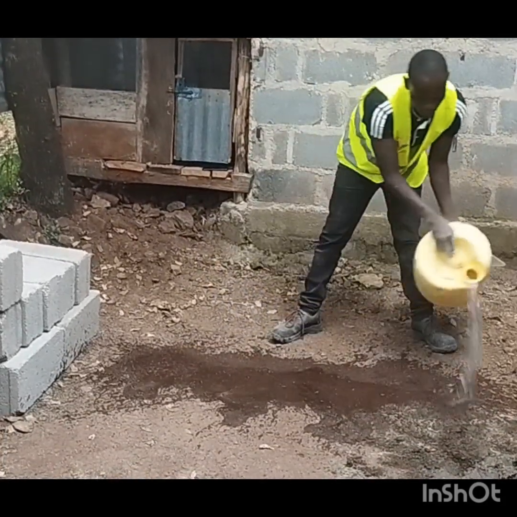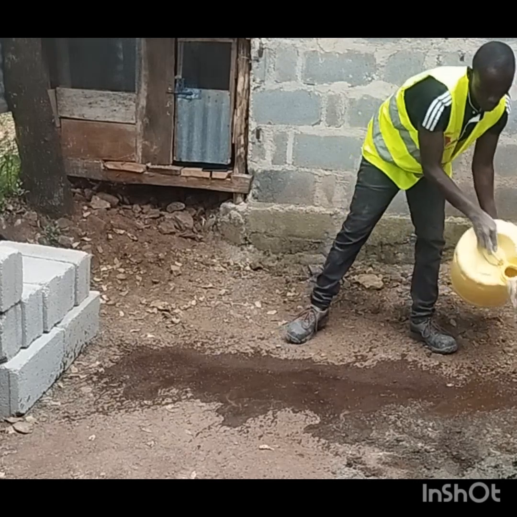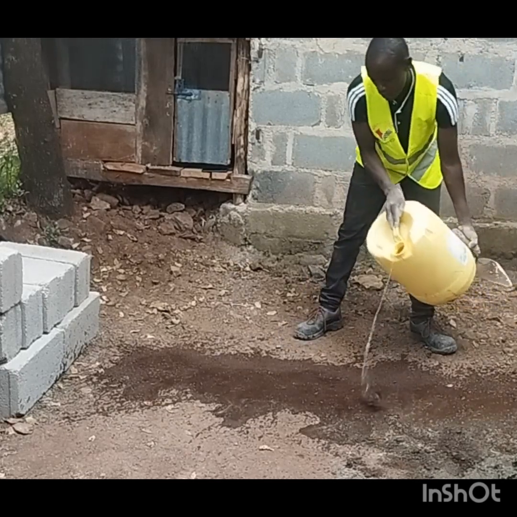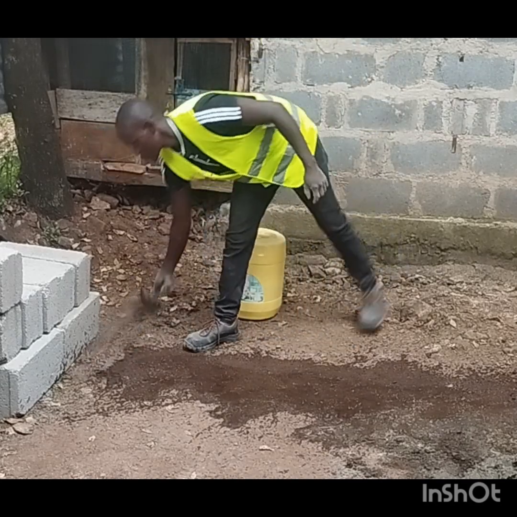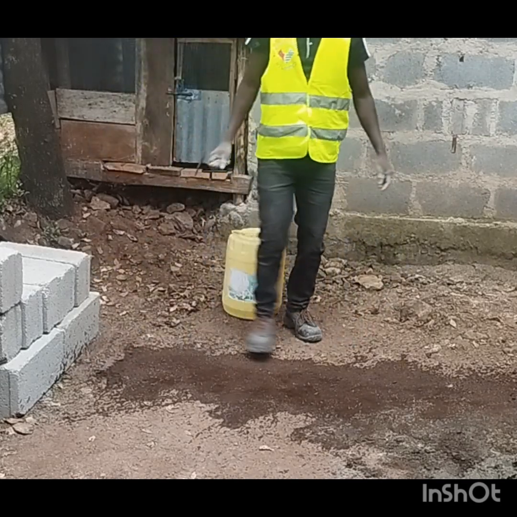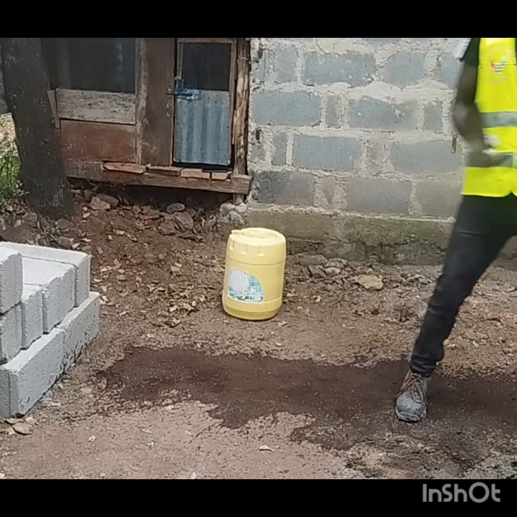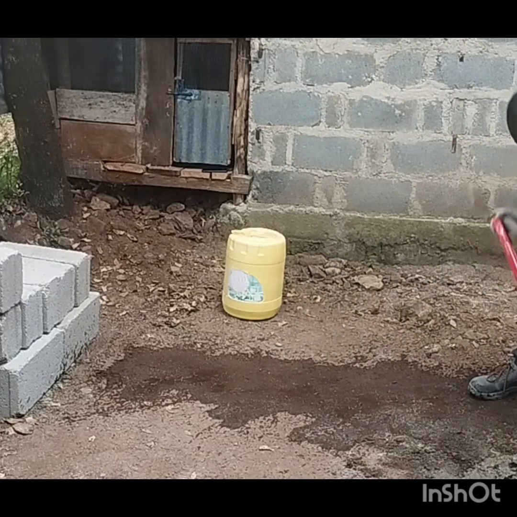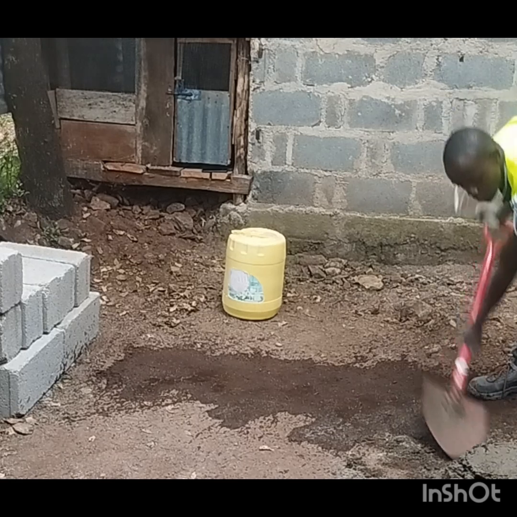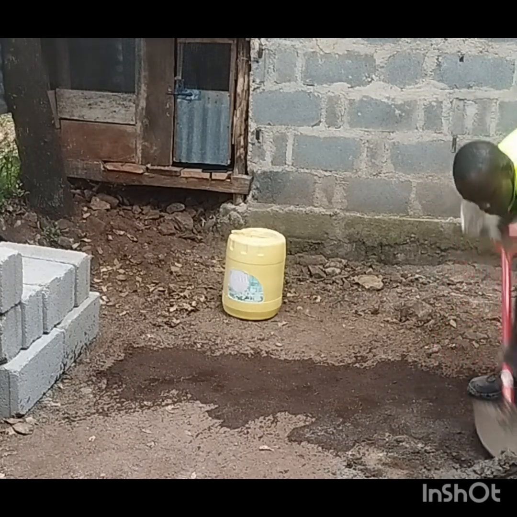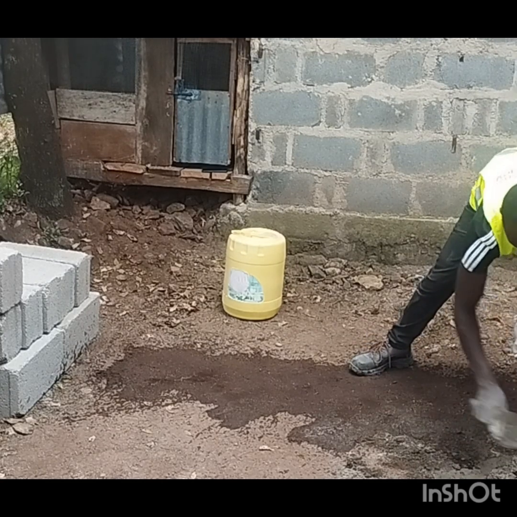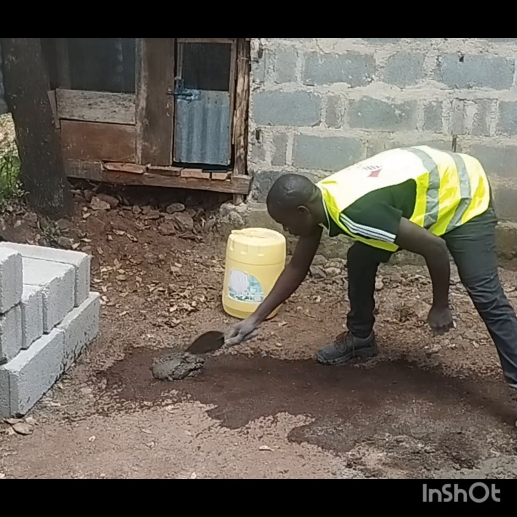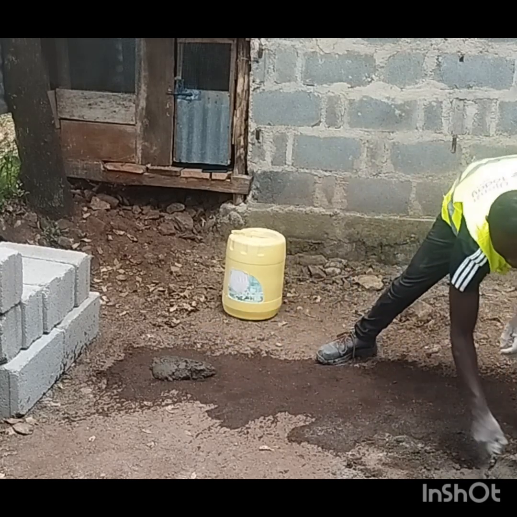What Collins is doing now is pouring water on the surface where he wants to start building the wall. The importance of this is that when you're using a cement-based product, you must wet the ground. If you don't, when you put the mortar on that dry surface, it pulls the water from the mortar, hence weakening the mortar by causing cracks.